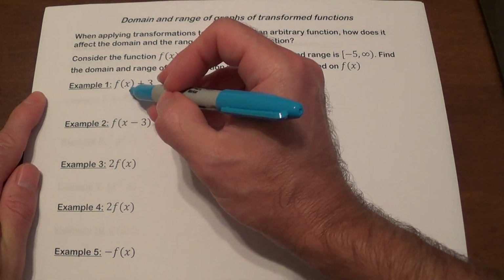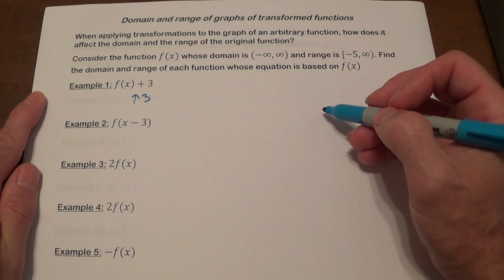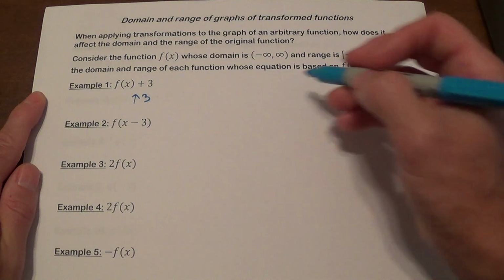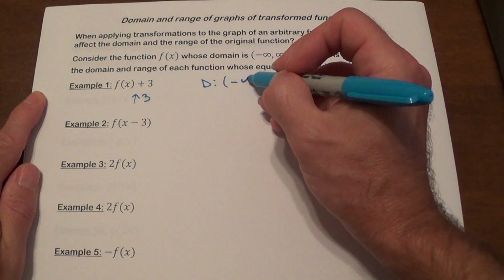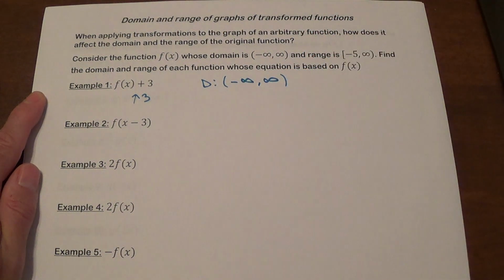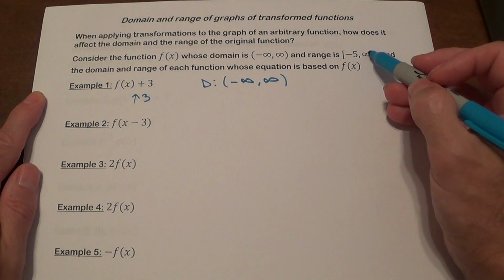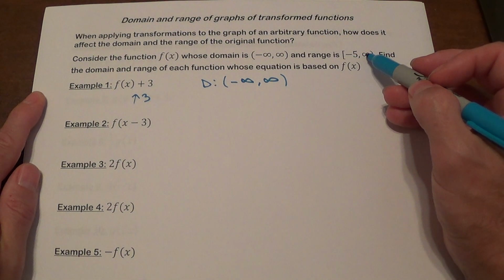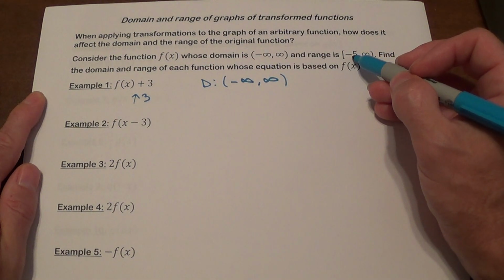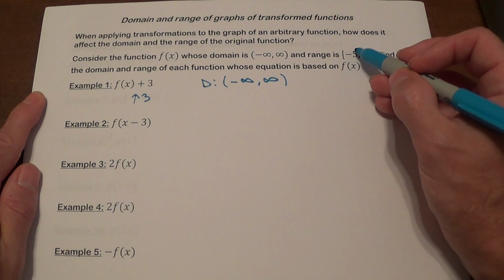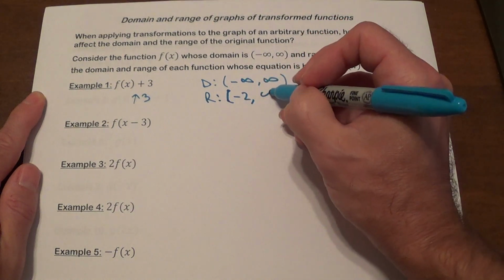This graph, f of x plus 3, is going to be shifted 3 units up. This is going to impact the y coordinates. The domain is going to stay the same because since the domain is all real numbers, it's never going to change. There's no restriction here. What's going to happen to range? The range starts at negative 5 and goes up to infinity. In our case, we're going to shift that graph 3 units up, so that means that negative 5 is going to be moved 3 units up, and the range here is going to be from negative 2 to infinity.